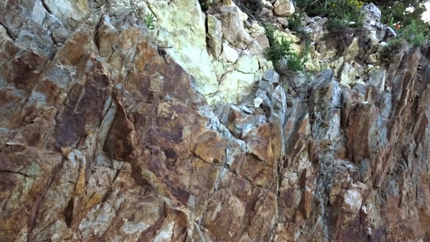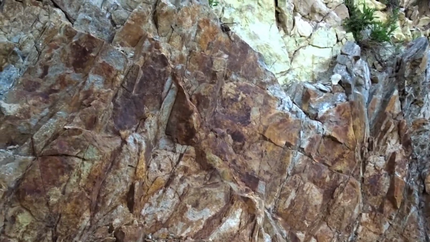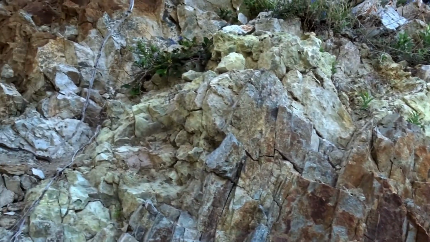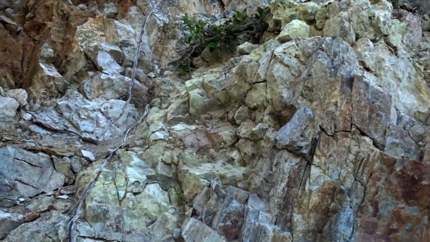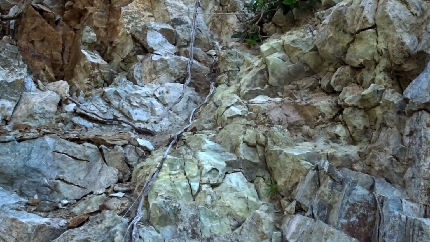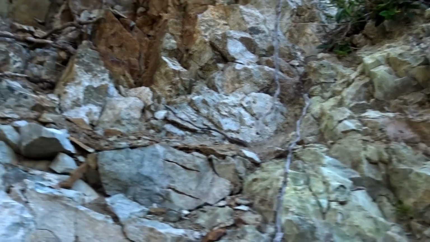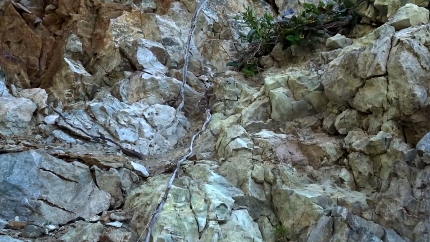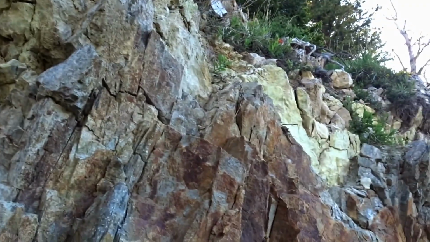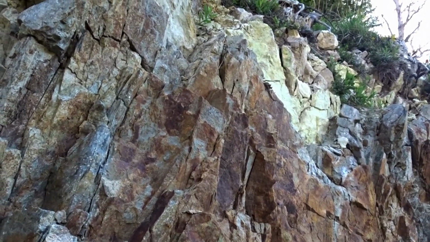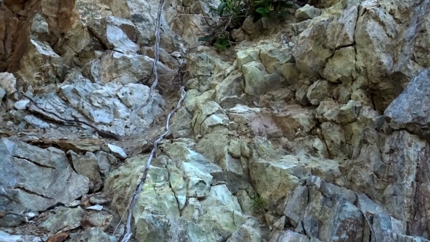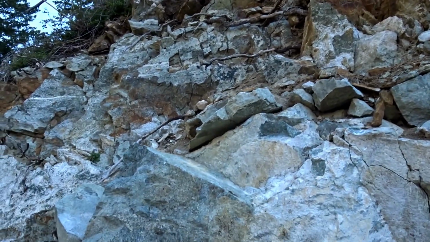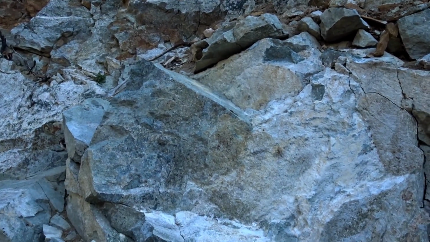And what's interesting, so we have an igneous rock, the contact between the limestone and the hot igneous rock metamorphosed the limestone over here into a yellow marble. So we have all three major rock types: igneous, metamorphic, and a sedimentary limestone right next to each other.